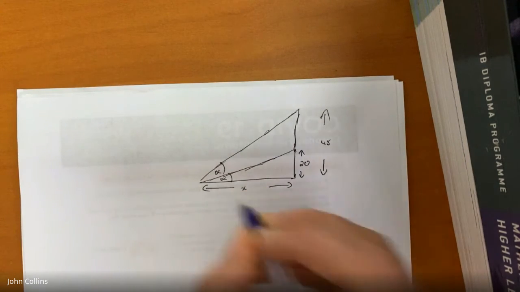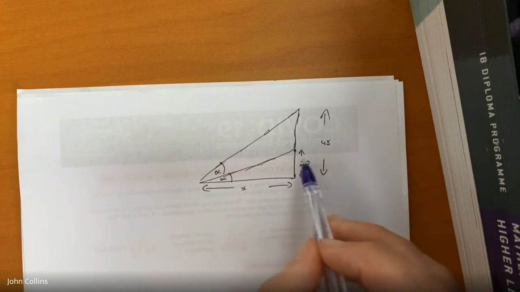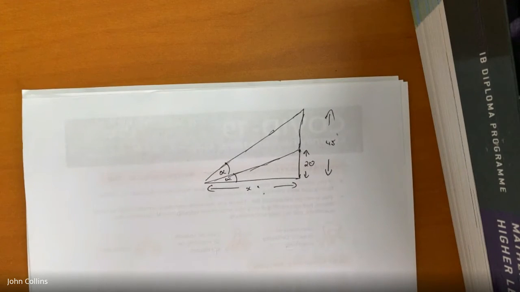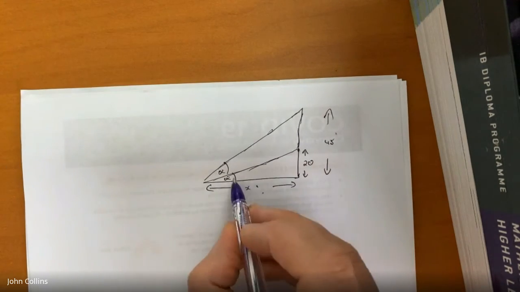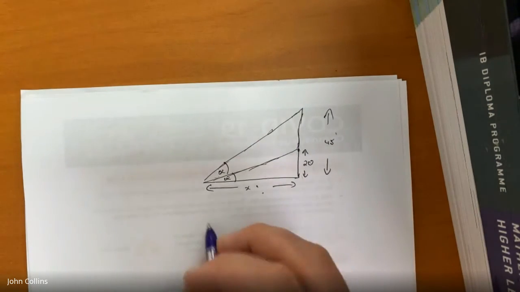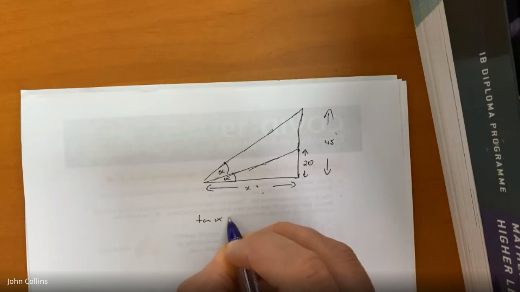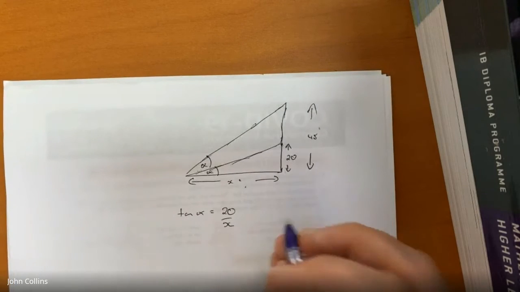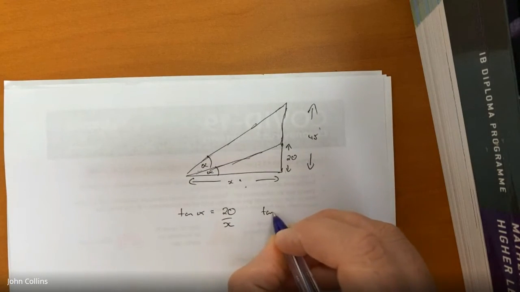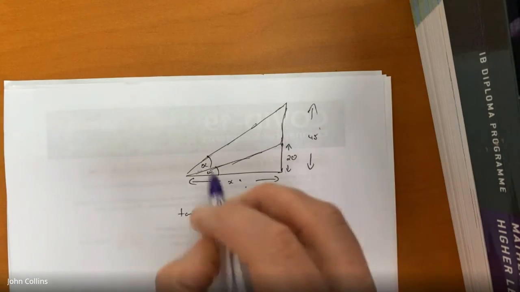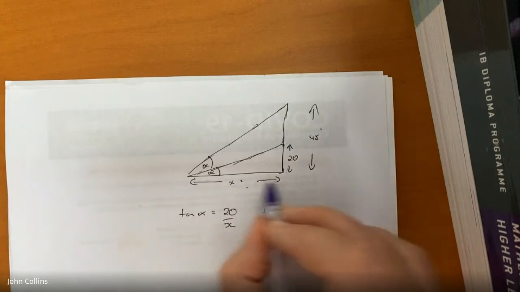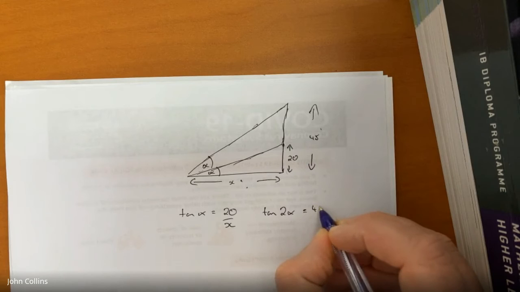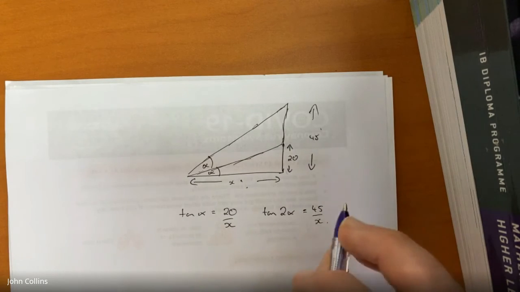Now x is what we're trying to find. It's down here. Okay, so if I'm looking at two triangles, and this is opposite and adjacent, and this is opposite and adjacent, I'm thinking tan. So let's just look at the smaller triangle, the one down here. The tan of that alpha is 20 over x. And the larger triangle then is going to be tan 2 alpha, because alpha is alpha, and also contains x. And that's going to be 45 over x.